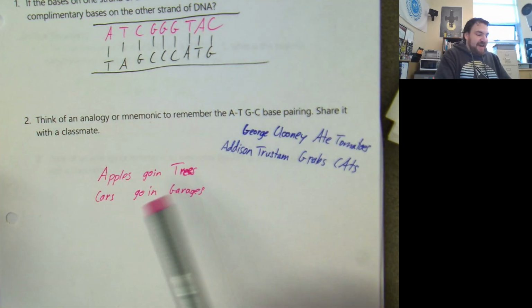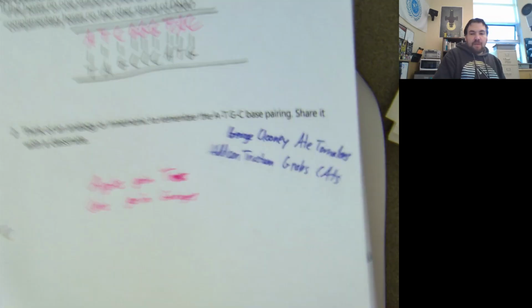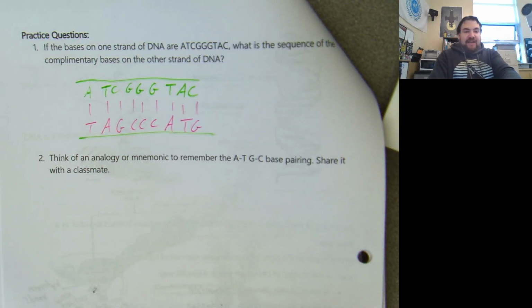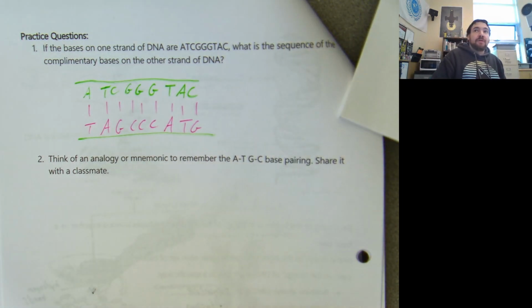Or analogies: apples go in trees, cars go in garages. I don't know. A way to memorize the combination of ATCG or TAGC or whatever the order is, as long as A goes with T, C goes with G, or G goes with C. However you want to put that together, whatever memory tool you want to use, go for it. Okay, let's keep going.